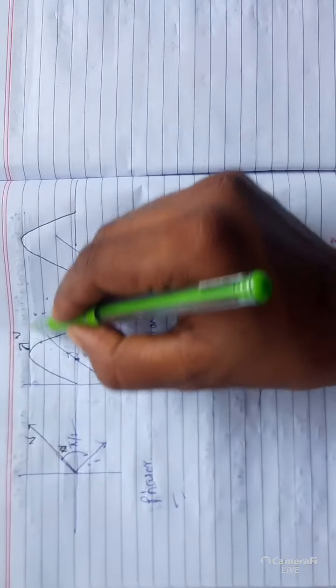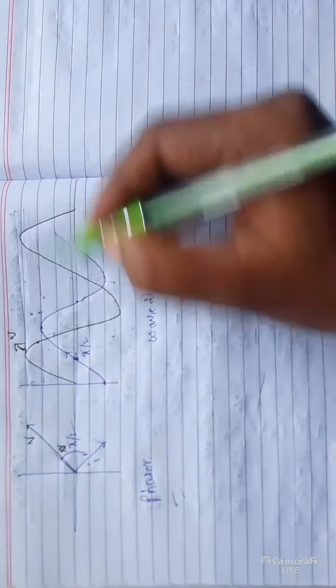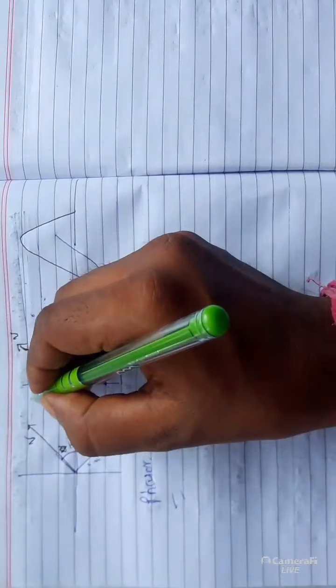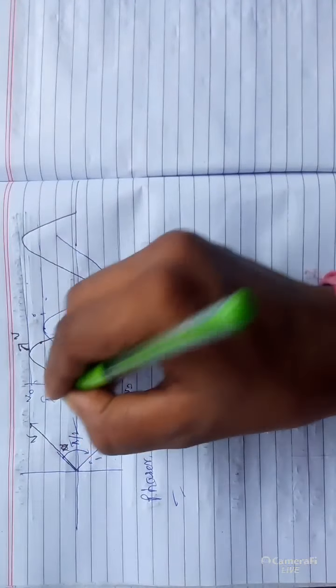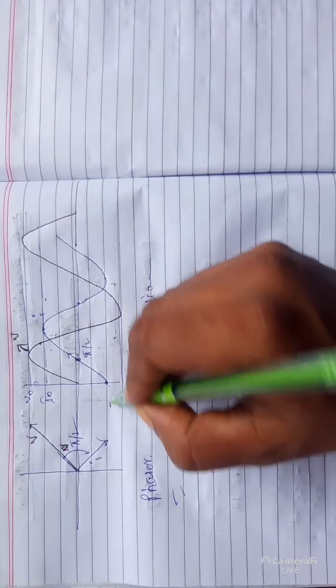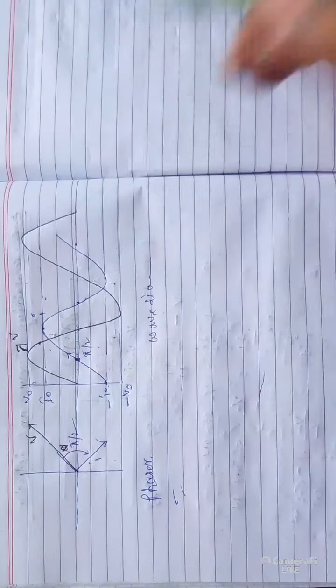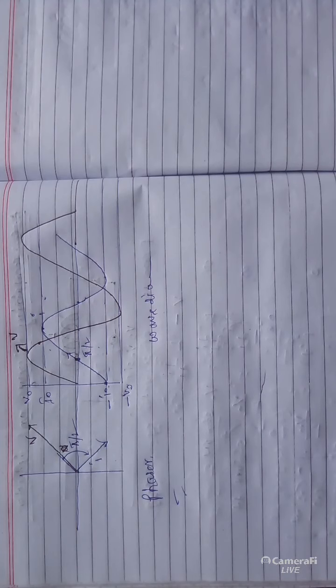If you draw these diagrams with dotted lines, you can easily understand all these things. This is V naught, this is minus V naught, this is I naught, this is minus I naught. So these are the phasor diagram and wave diagram of the instantaneous current and voltage in a pure inductive circuit.